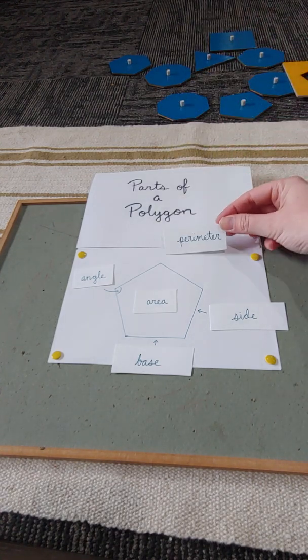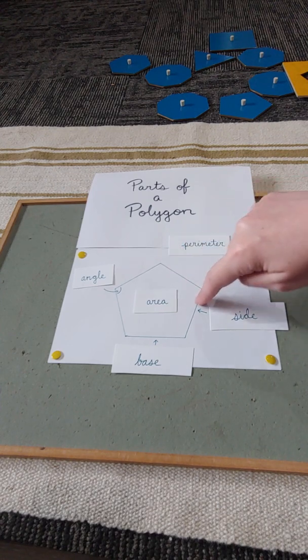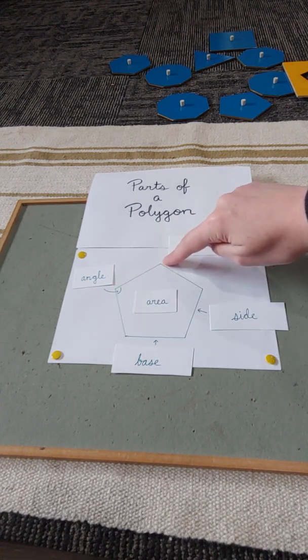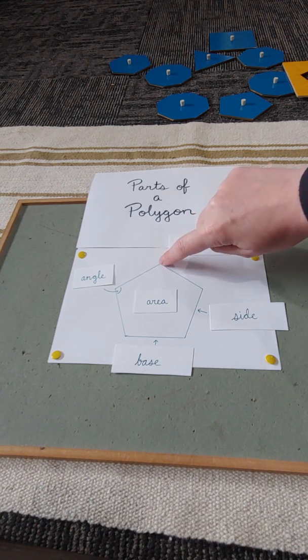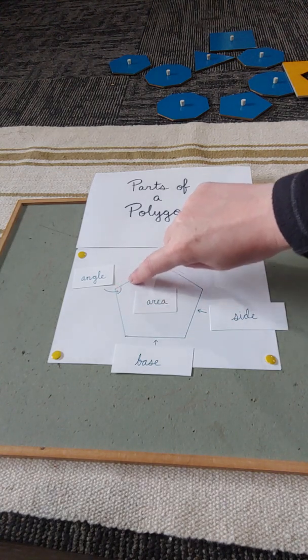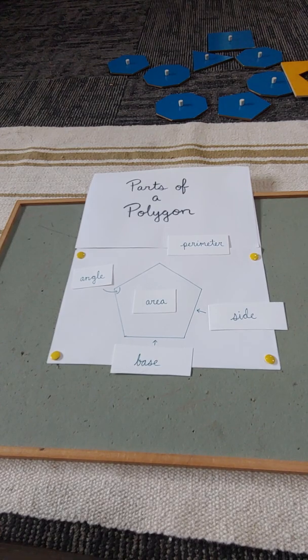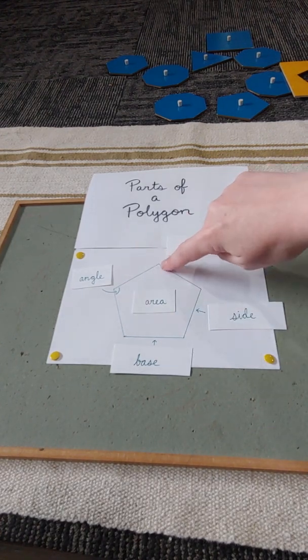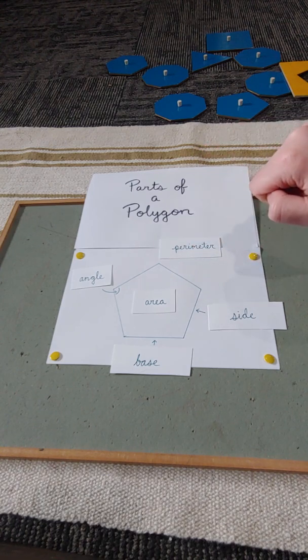The perimeter of the polygon is the measurement of all of the sides put together. So it's like if you were a little ant and took a walk from one point on the polygon all the way around until you got back to that point again, you would have walked the perimeter. In our polygon right here, this blue line that I drew it with is the perimeter of the polygon.